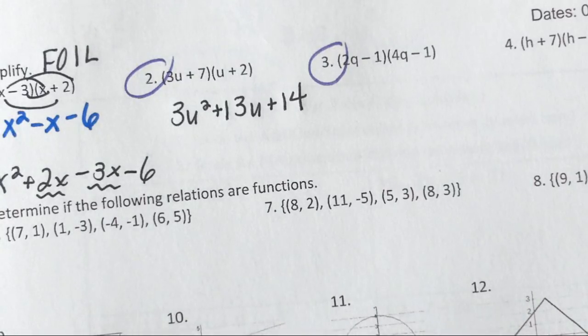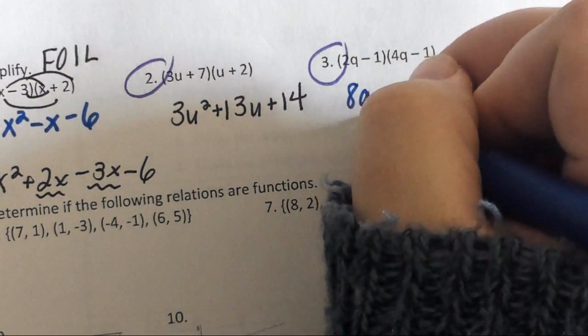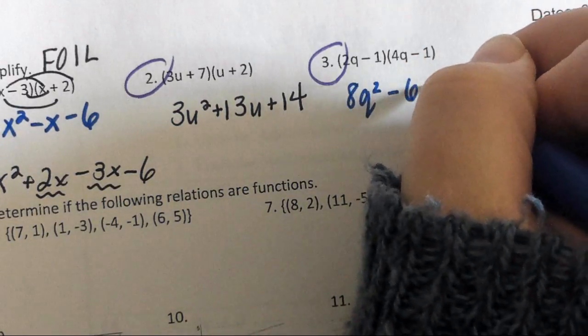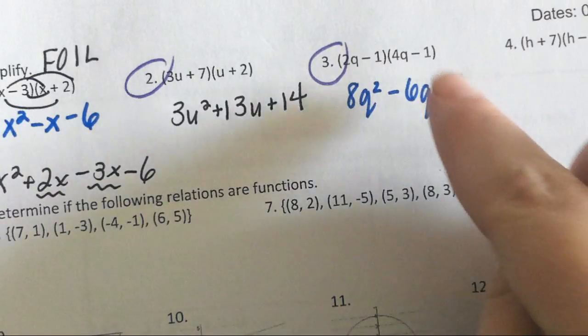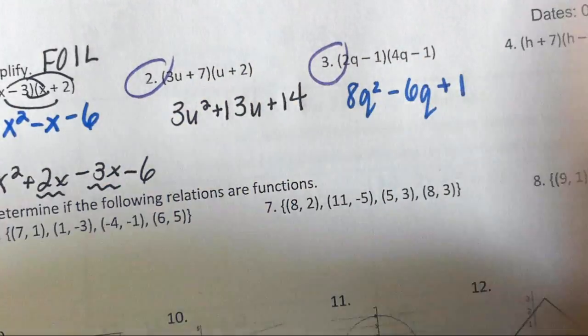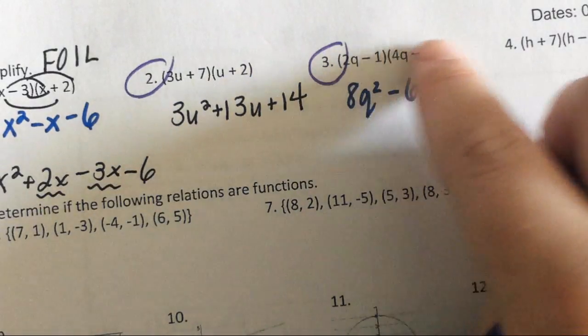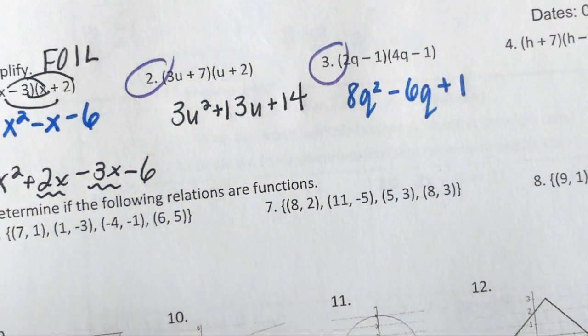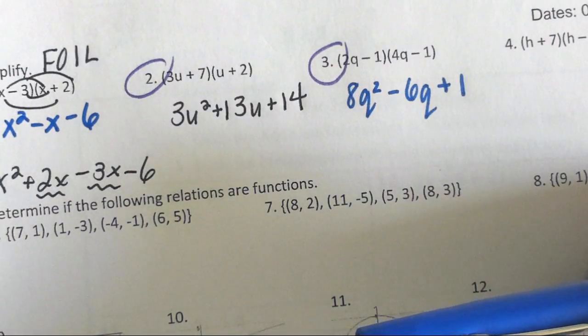Okay, and then last but not least, can someone help me with number 3? Table 1, y'all are all over it. Yes, dear. 8q squared minus 6q plus 1. Okay, I know 2 times 4 is 8, so 8q squared makes sense. Negative 2 minus 4 does give me negative 6. Negative 1 times negative 1 is positive 1, so he is correct. Does anyone need Miss Compton to work that one out? I don't mind.